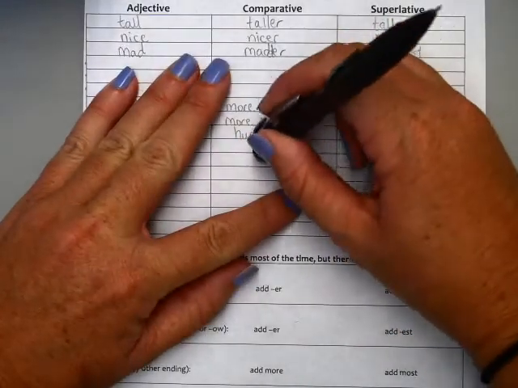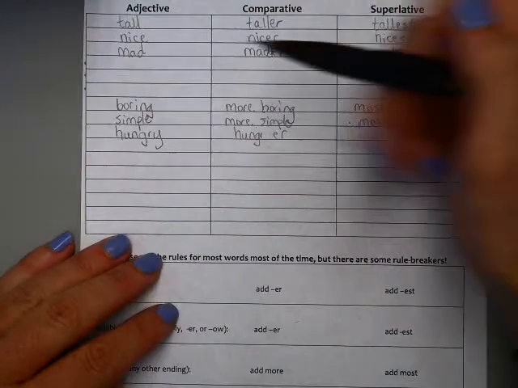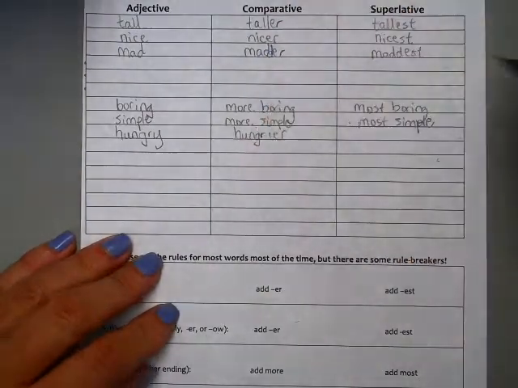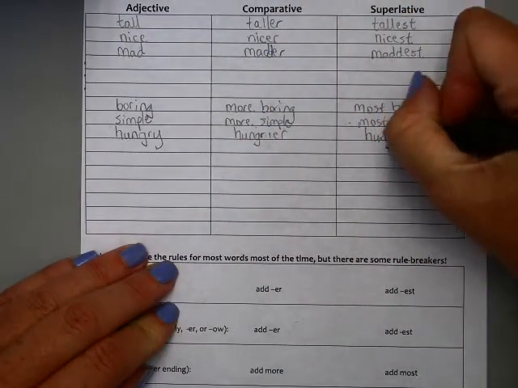So change that thing now. Change the Y to an I. So then you have hungrier and hungriest.